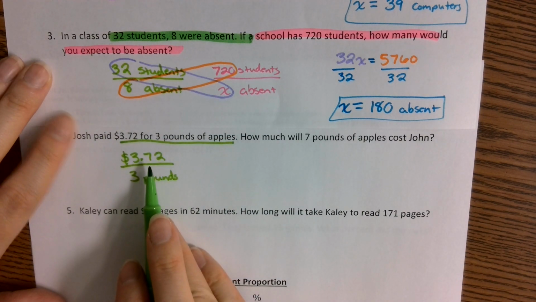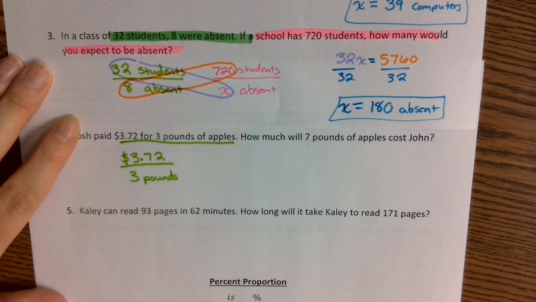Okay, $3.72 over 3 pounds. Sophia, it's going to be on, where's Sophia? There you go. It's going to be on Google Classroom today.